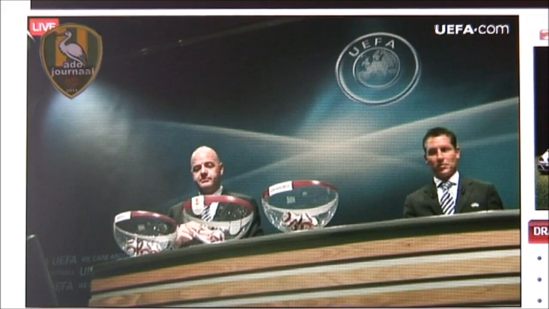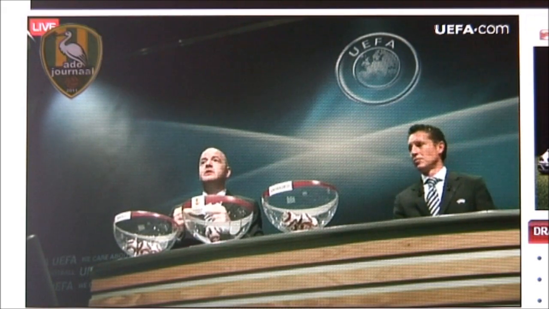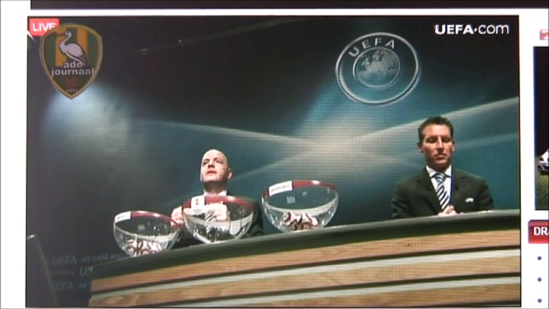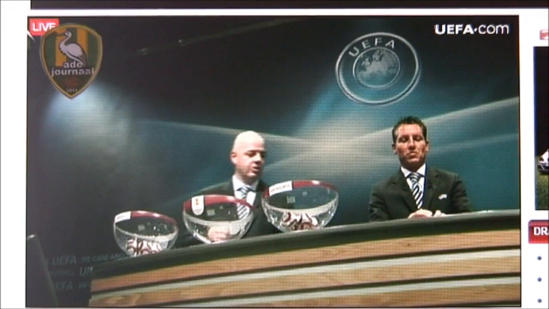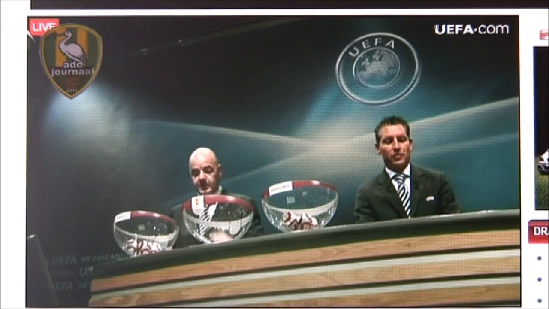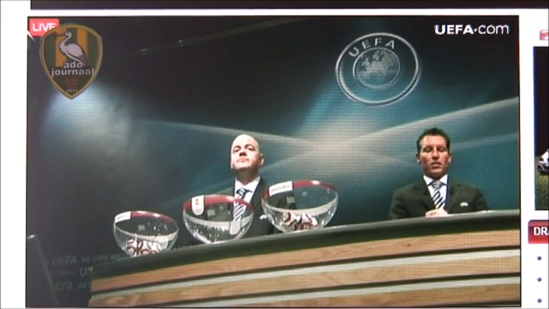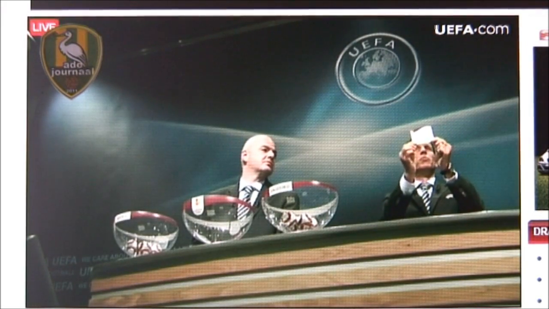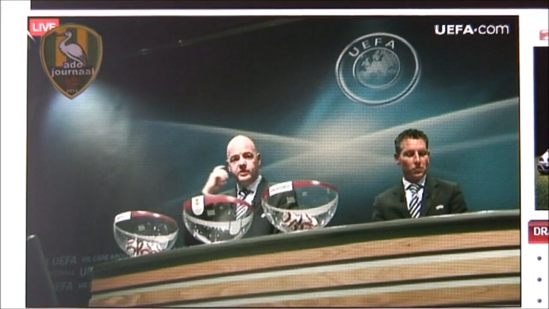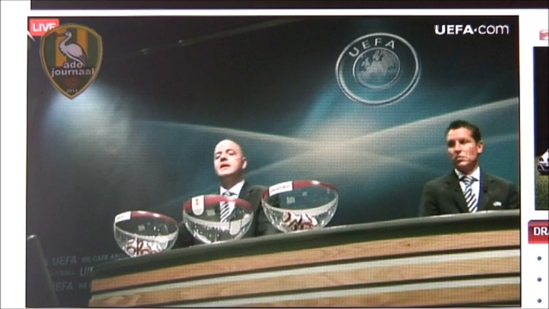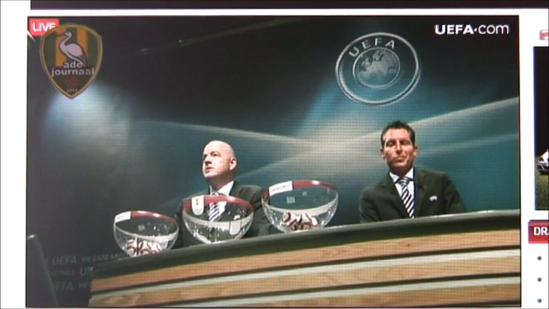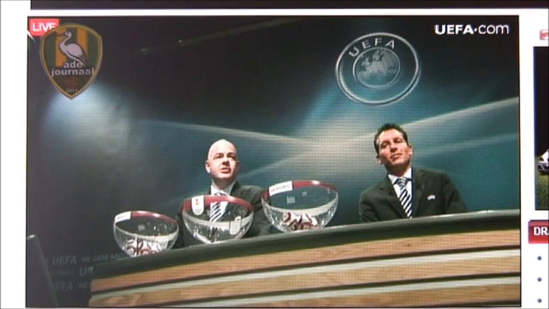And the first one is number 10. Number 10 playing at home versus the teams in position number 2. Number 10 versus number 2. And let's have a look at what this means in practical terms.